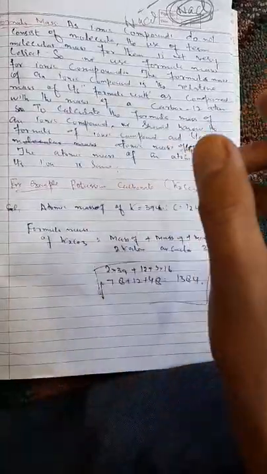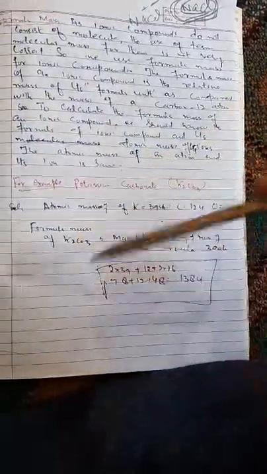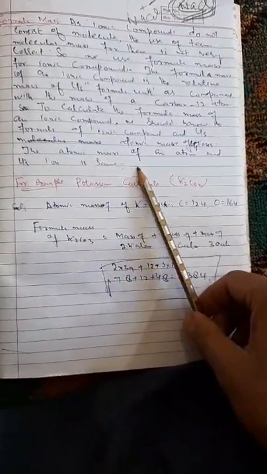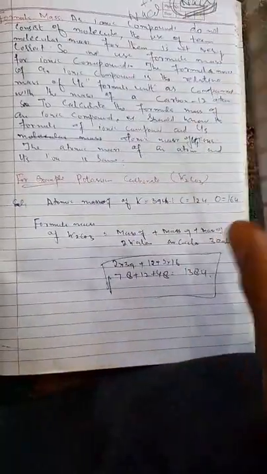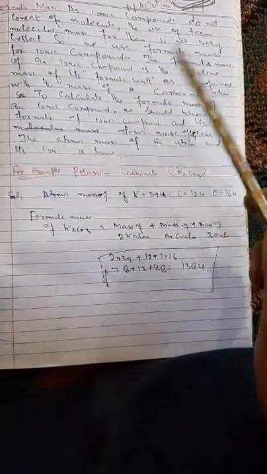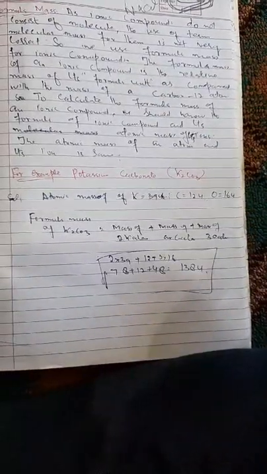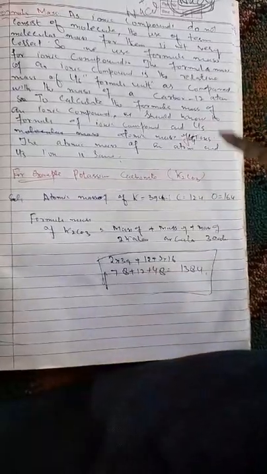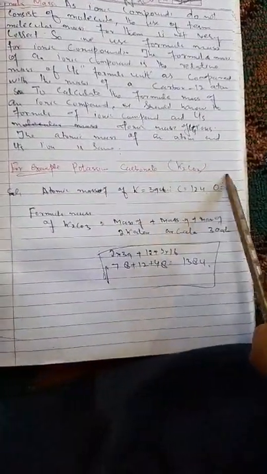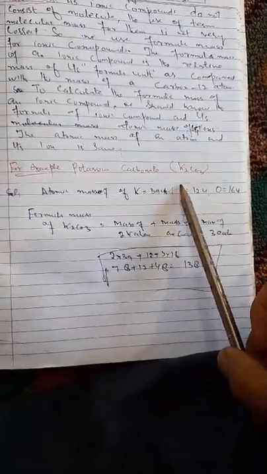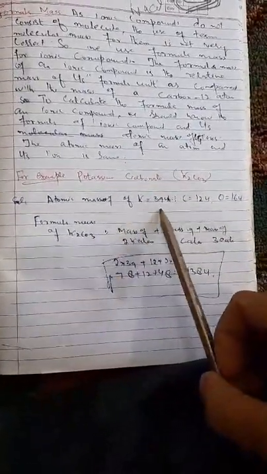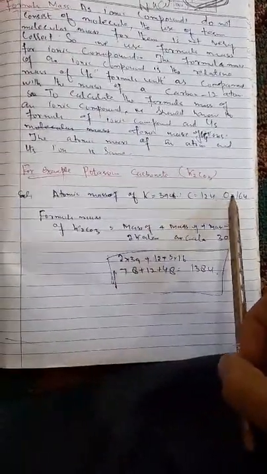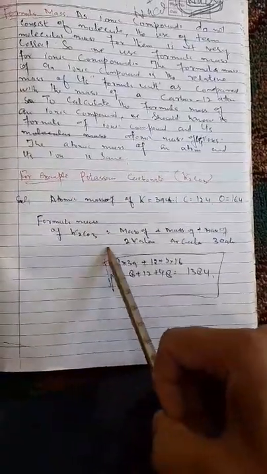The atomic mass of an atom and its ionic mass are almost the same, because when an atom becomes an ion by gaining or losing electrons, the mass of the electrons is negligible. For example, potassium carbonate, whose formula is K2CO3. The atomic mass of potassium is 39 atomic mass units, carbon is 12, oxygen is 16. What is the formula mass of K2CO3?